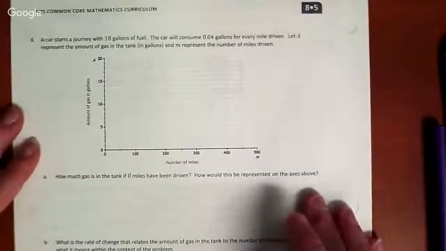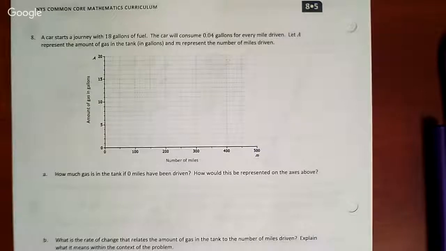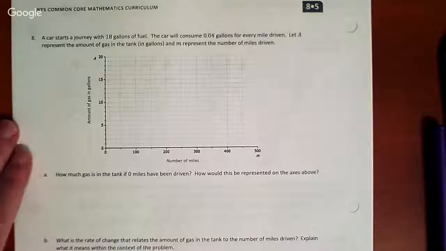Okay. So next, we have a car starts a journey with 18 gallons of fuel. The car will consume 0.04 gallons for every mile driven. Let A represent the amount of gas in the tank in gallons, and M represent the number of miles driven.